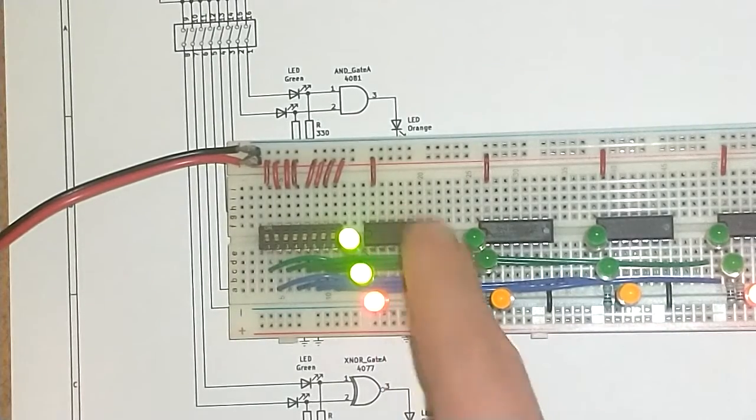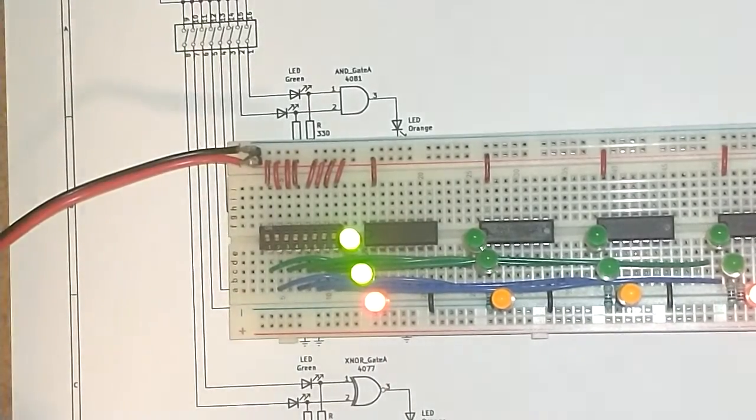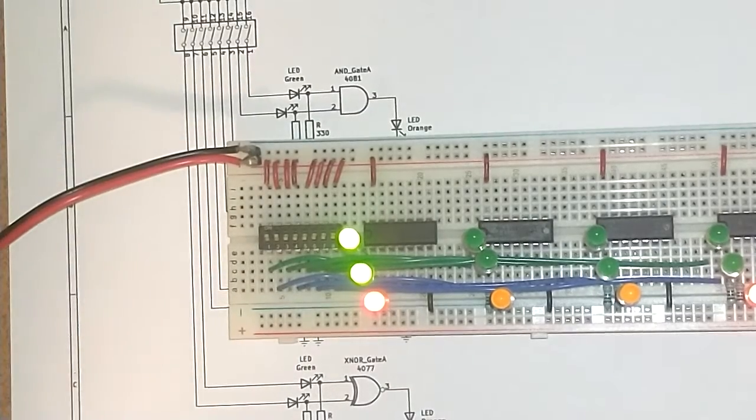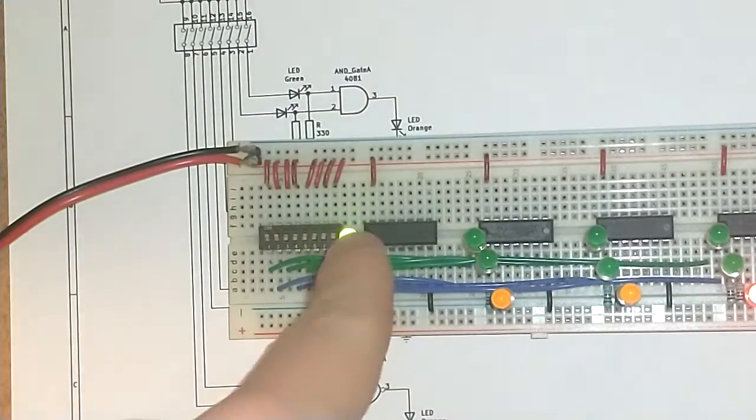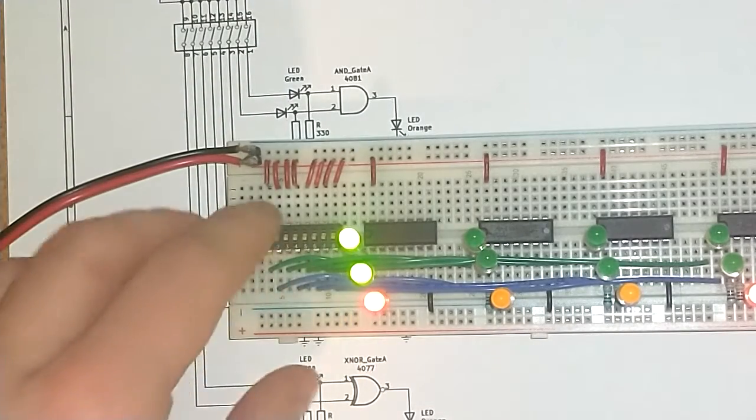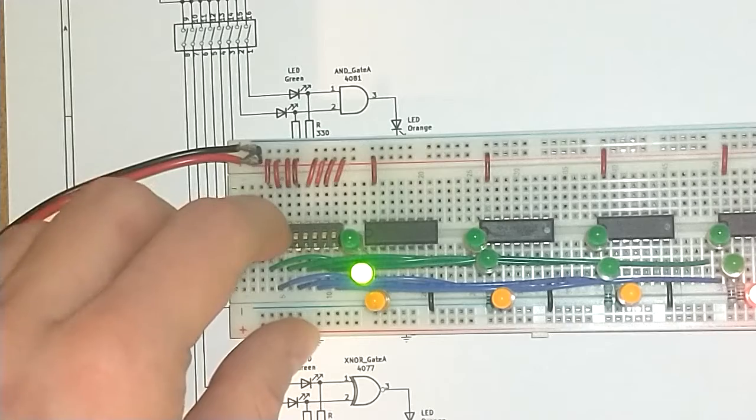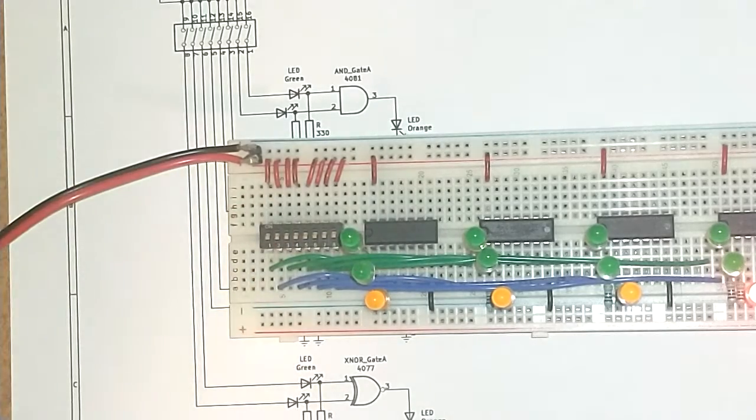The chip might be faulty, or the wire was loose. That happens sometimes. But as you can see, when A and B are on, only then the gate is on. Yeah, that's nice.